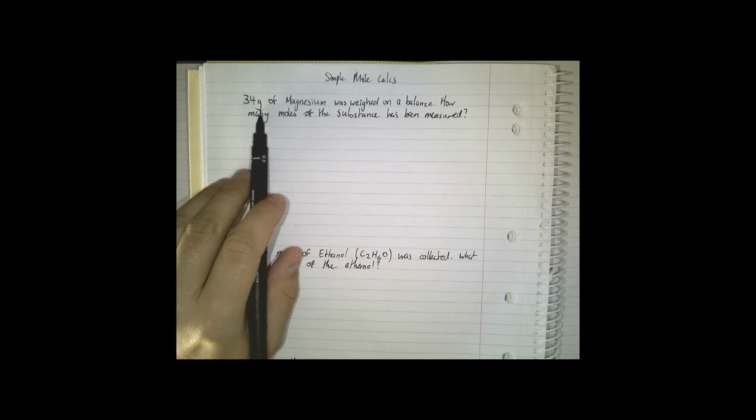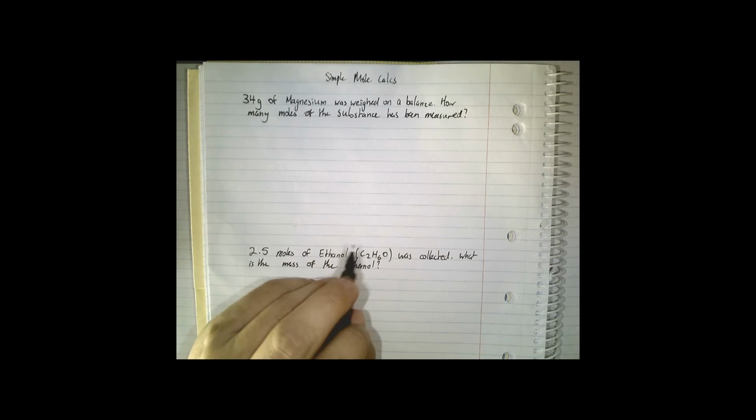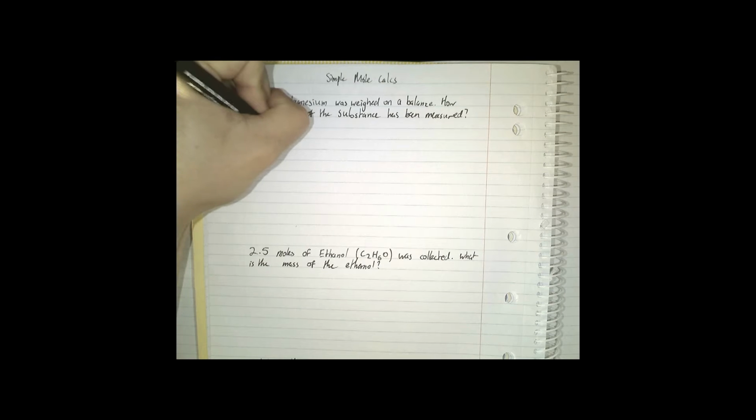So for these kinds of calculations, what we can see is that we either have masses of substances, which we need to convert to moles, which is our version of a particle count, or we've been given the number of moles and are being asked to calculate the mass of the substance. So in the first one here, we have 34 grams of magnesium was weighed on a balance. How many moles of the substance has been measured out? So here we need to be using the equation where we were relating number of moles to mass.